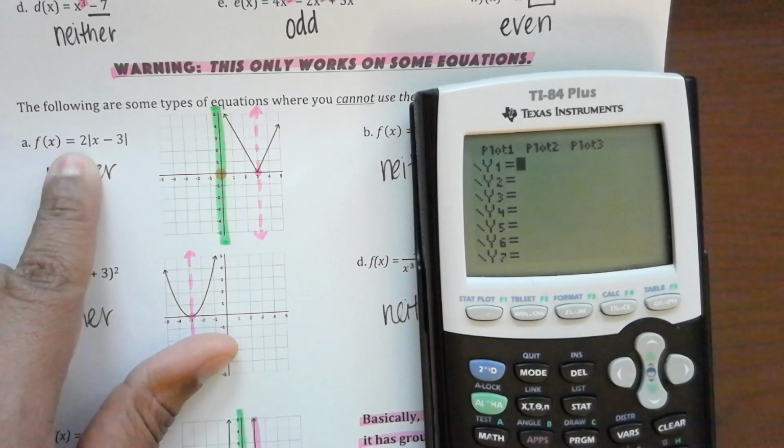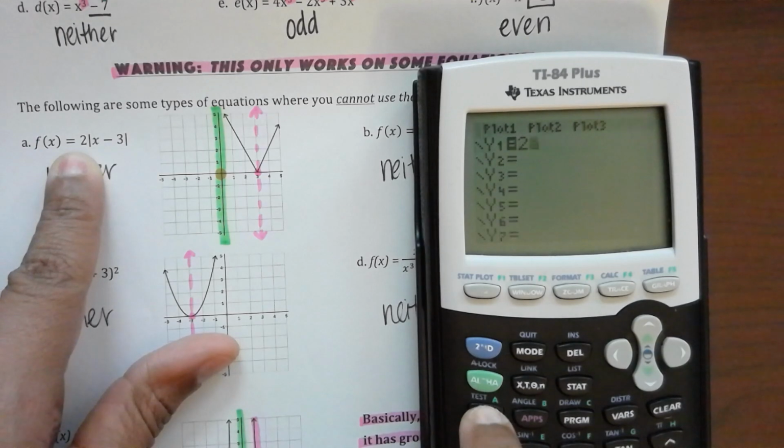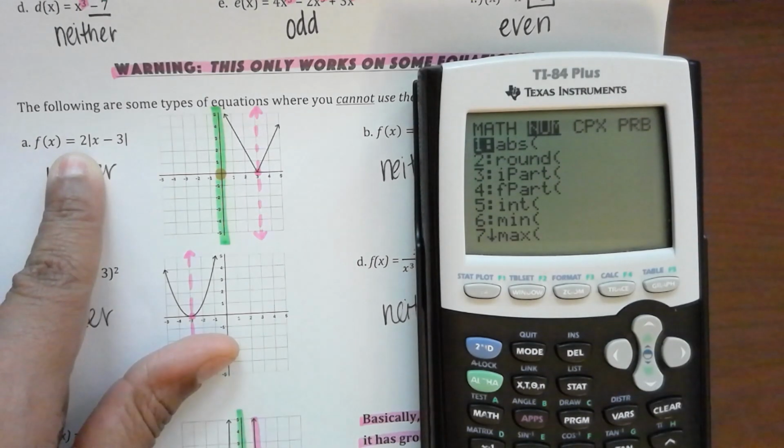Type in 2. To get your absolute value, you're going to click the math button, which is right underneath the green button that says alpha. You know where the math button is. And you're going to hit the right arrow to go to number. That's NUM. And you're going to hit number 1. That's absolute value.